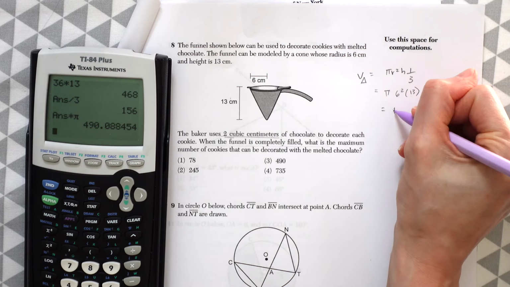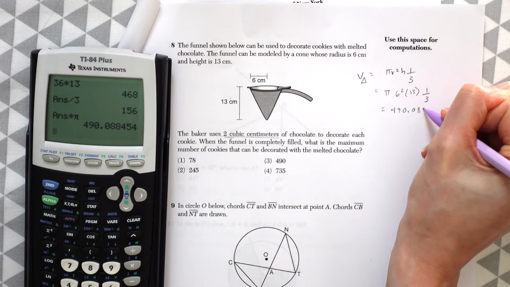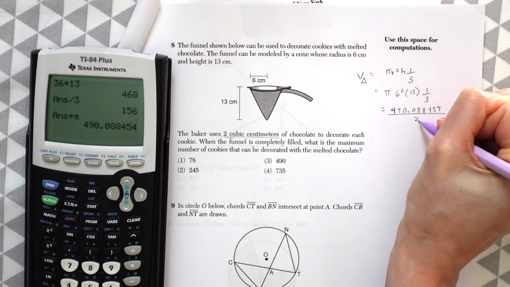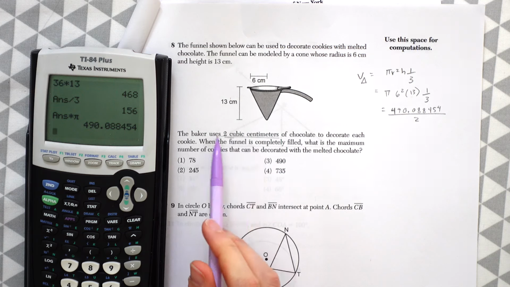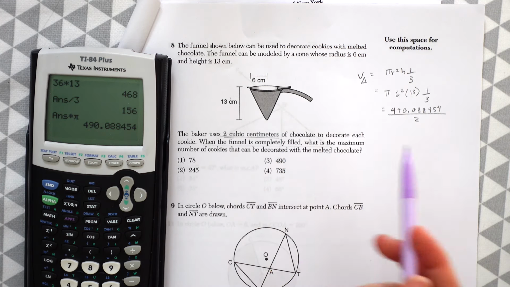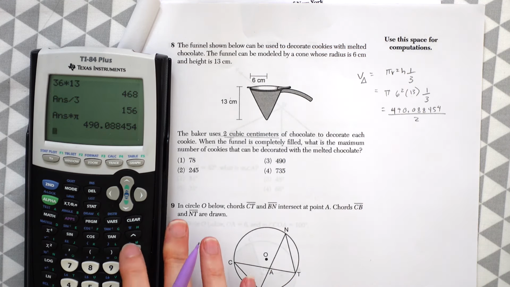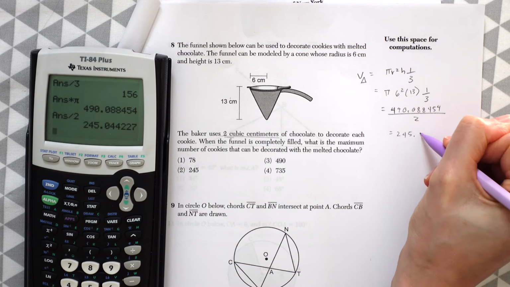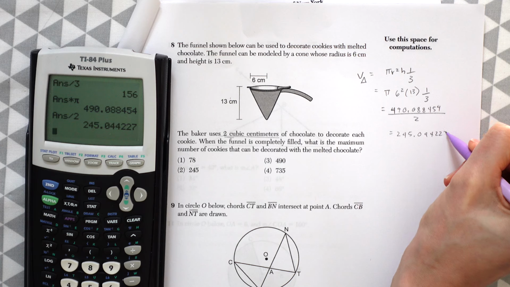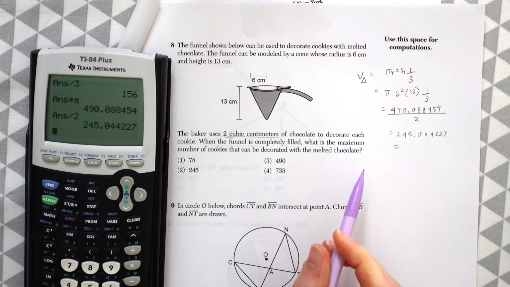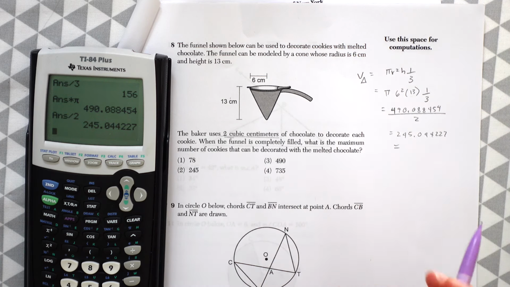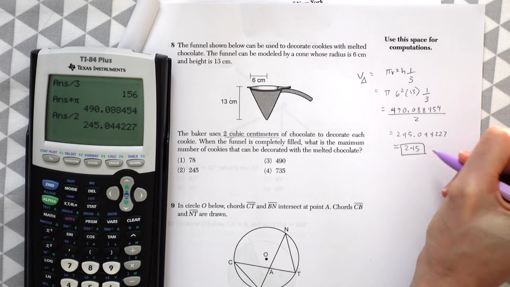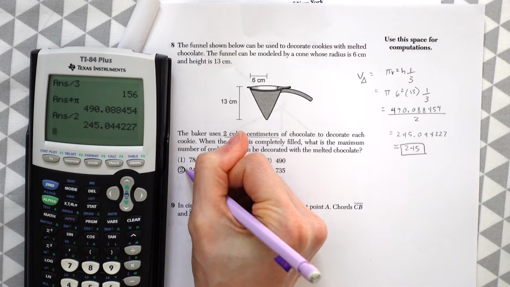So we get this big number, 490.088454. And what we're going to do with that is divide it all by 2, because that's how much chocolate is used to decorate each cookie. So all this number divided by 2 gives us 245.044227. And if you look at our answers, they wanted it to the nearest centimeter. So this is just going to be 245, which is choice number 2.